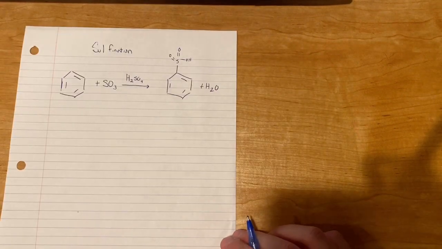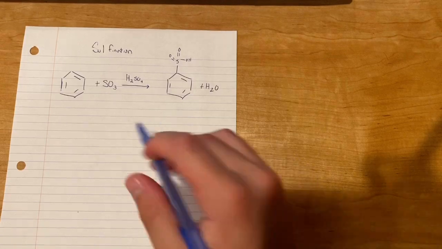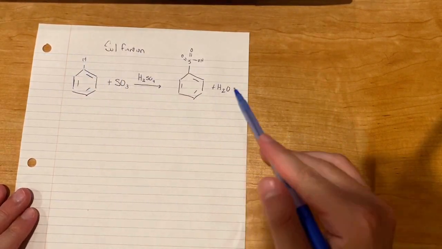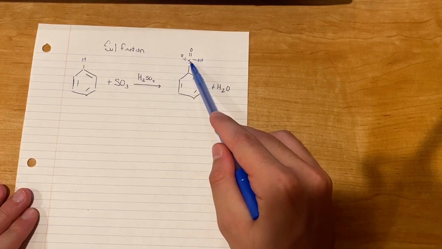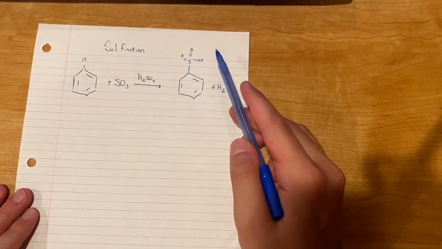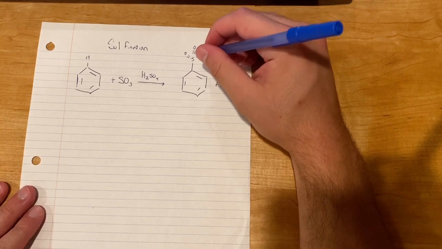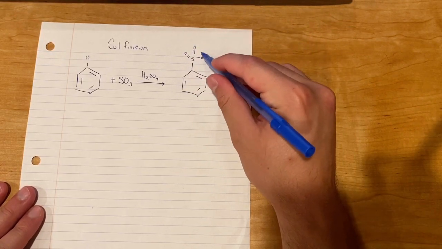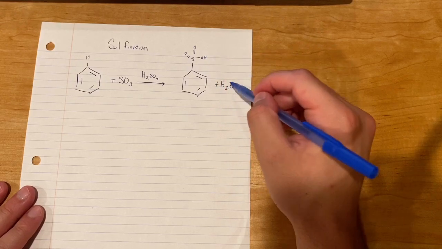So, as you can see, one of the hydrogens that would have been here has been abstracted and replaced with the sulfonic acid group, and the excess hydroxyl group has been turned into water.